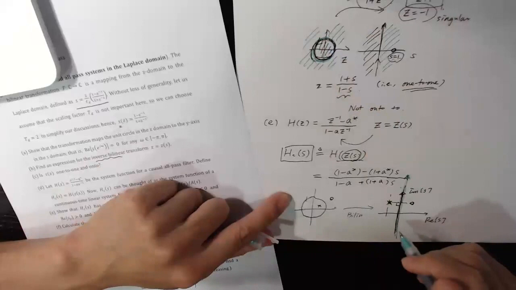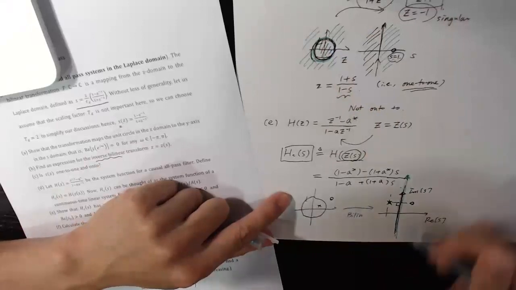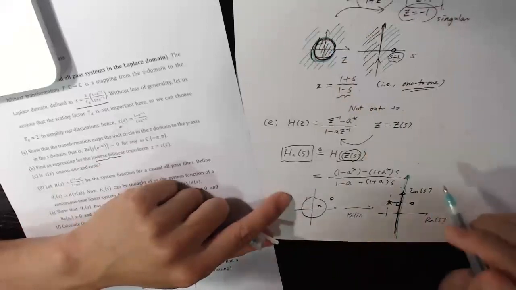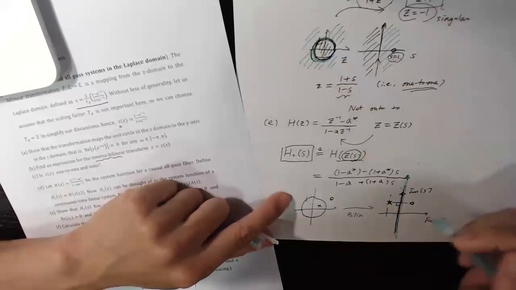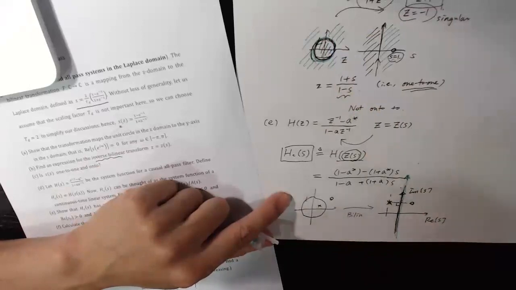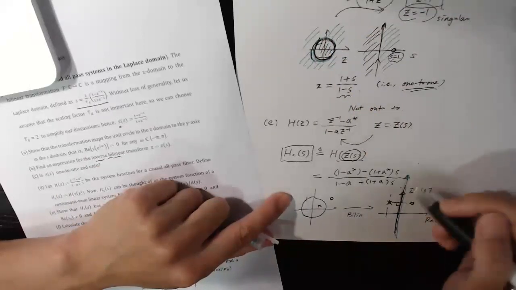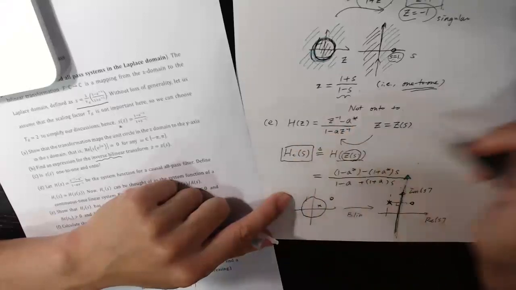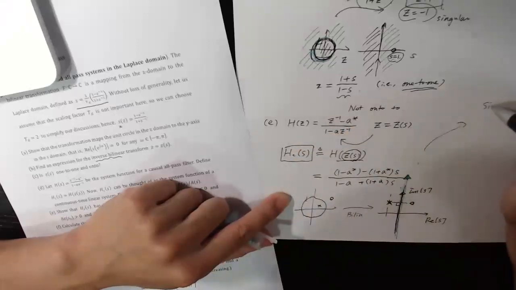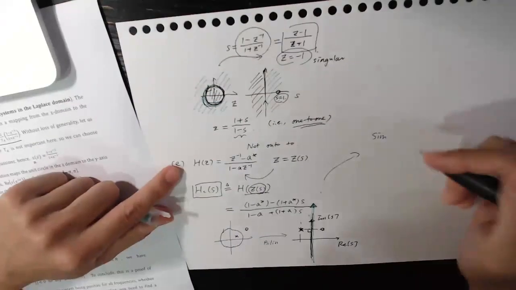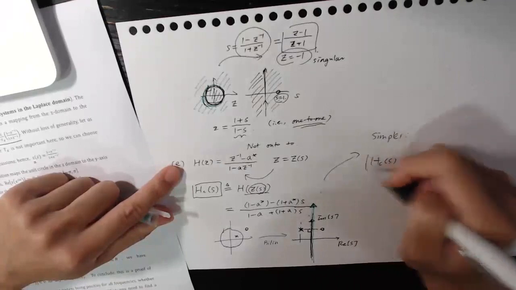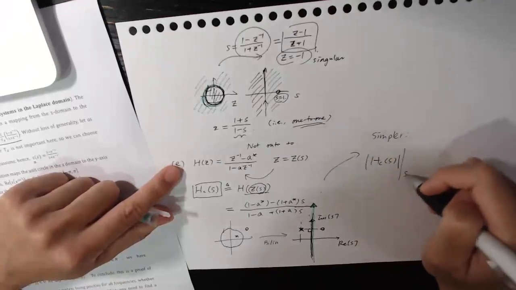When we evaluate the Laplace transform on the y-axis, what we are looking at is the Fourier transform. We're really running out of time, and for all-pass systems it's simpler to show that the magnitude response is constant.